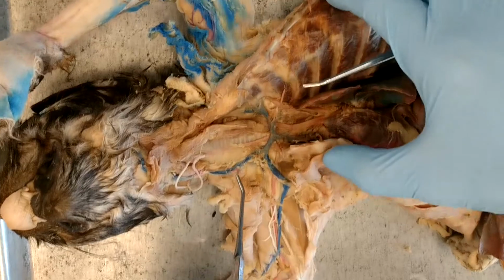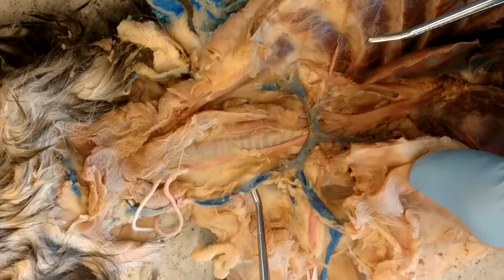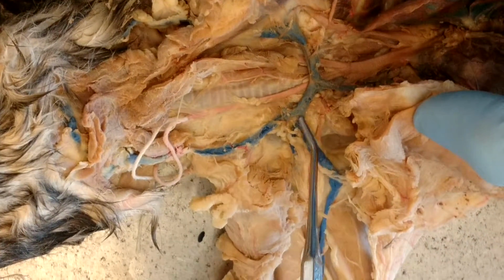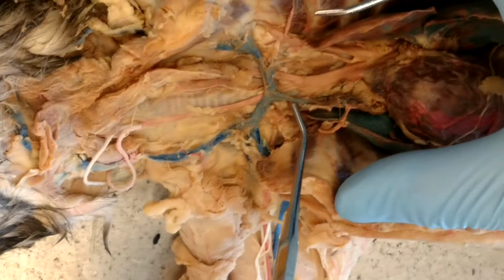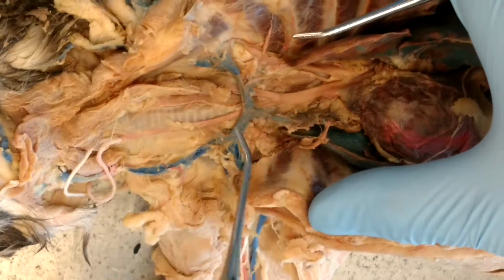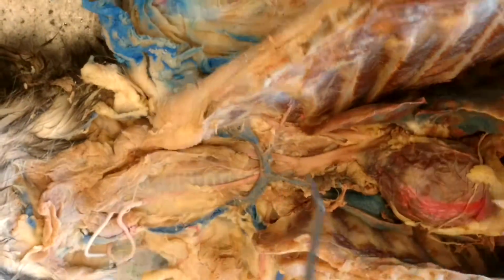Okay. So also the jugular vein right here merges with the subclavian vein to form the brachiocephalic vein. And you have both a left and right brachiocephalic vein, which then becomes the superior vena cava. You have the similar thing on the left, but we didn't dissect it out, right?